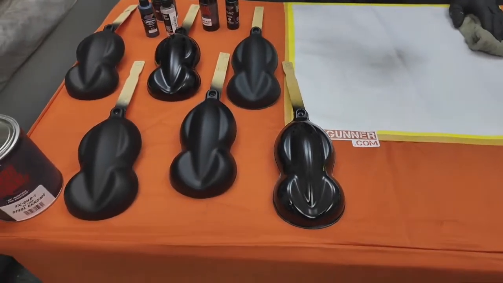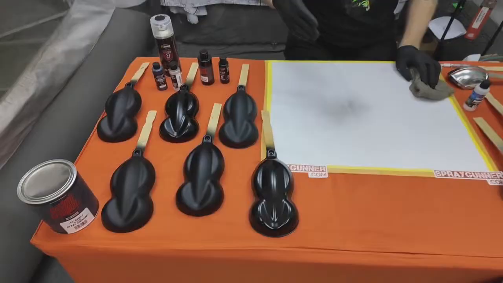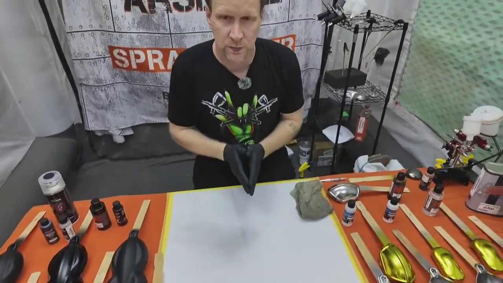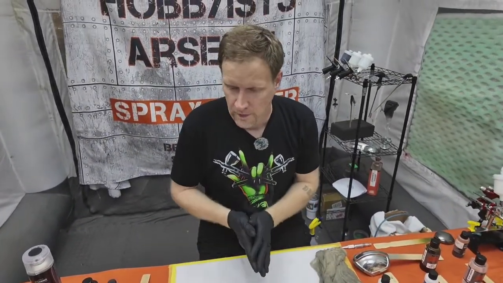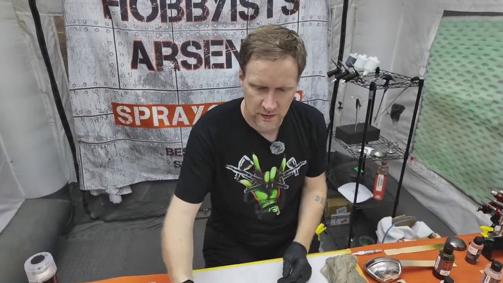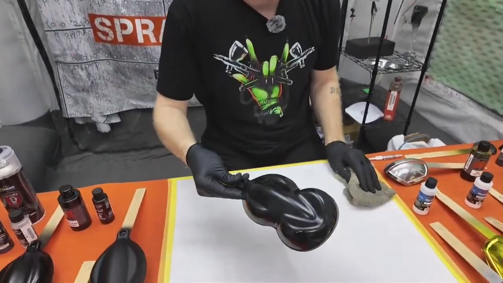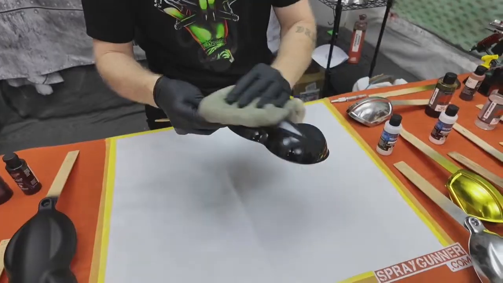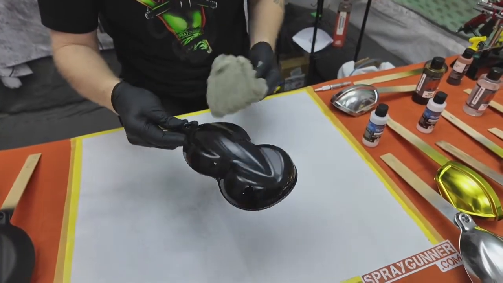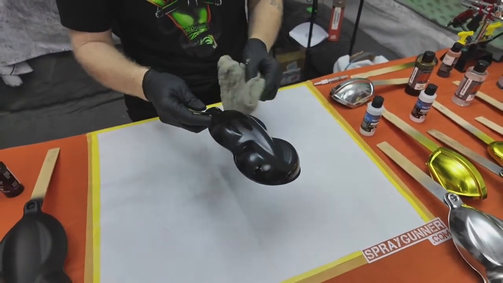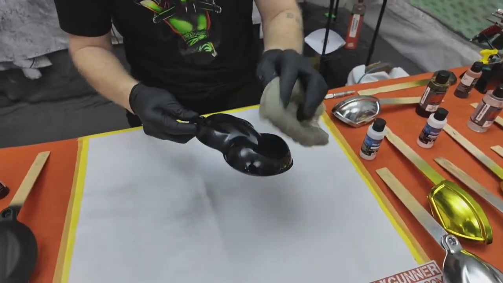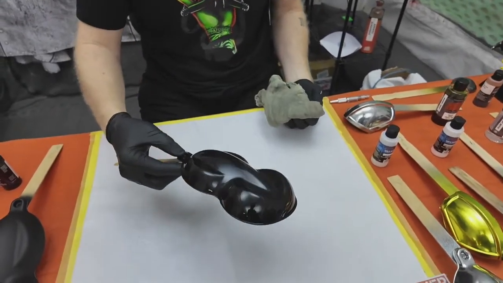Okay, we have our primer, we have our base coat. Now the next step in the chrome effects process is clearing it. And I have a finished piece here. This has already been cleared. I cleared it yesterday, so hopefully it's dry. We don't really have a paint oven or a bake booth or anything like that, so we just have to let it air dry. But I'm sure it's fine by now.